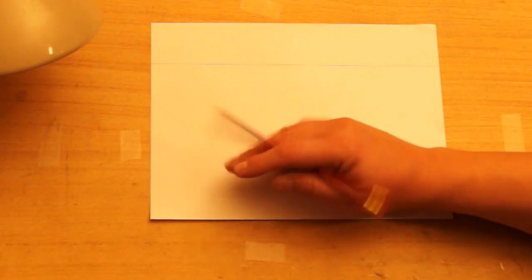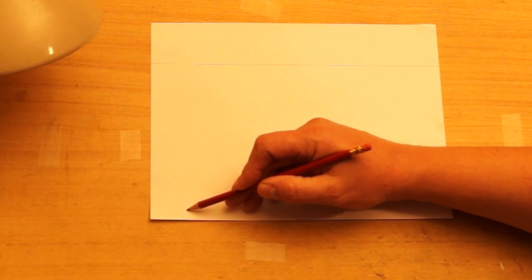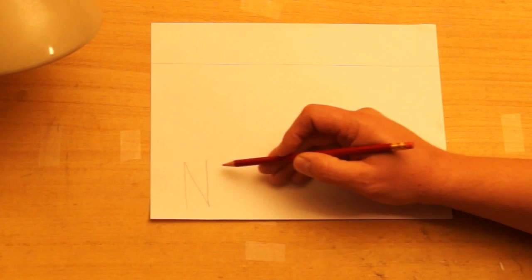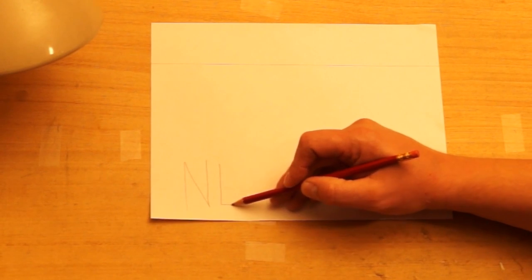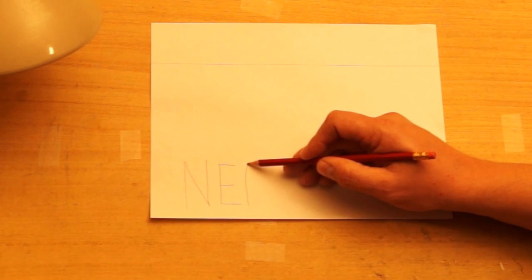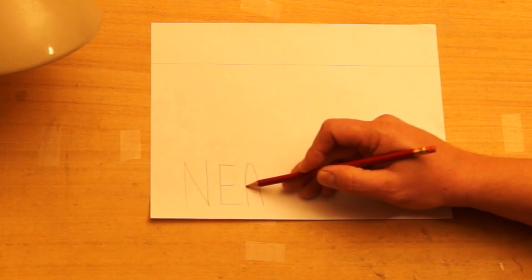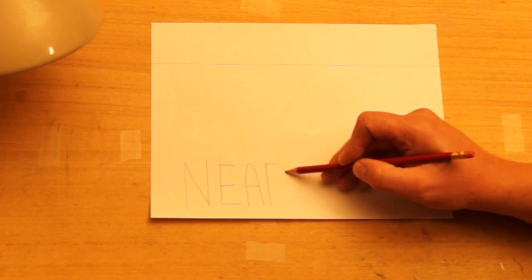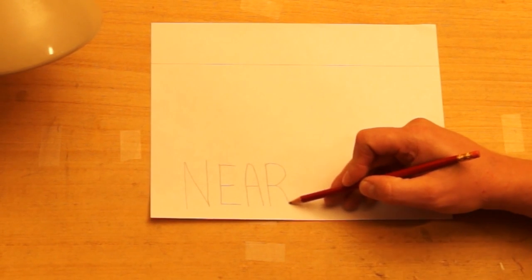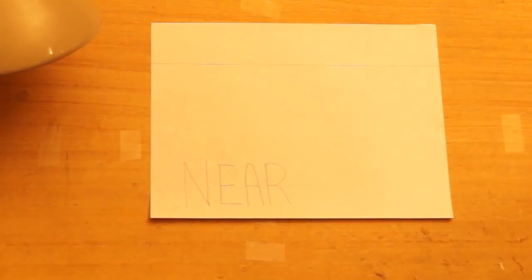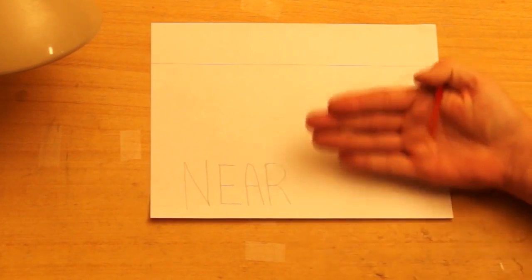So what we're going to do today is start off, at the bottom of your paper, by writing the word near. That's N-E, I'm using all capital letters, all big letters, A-R, and that spells near. N-E-A-R spells near, and that's close to us, that's near.